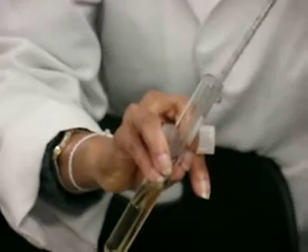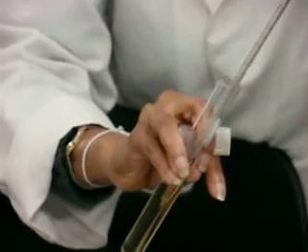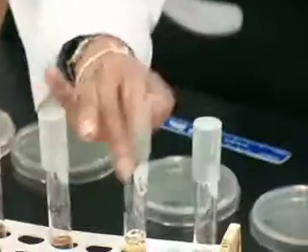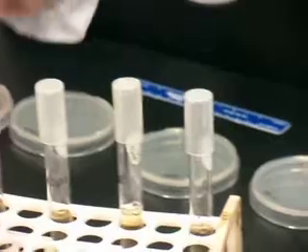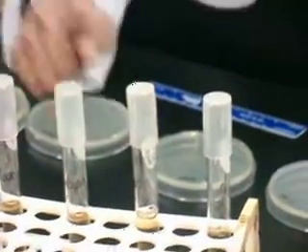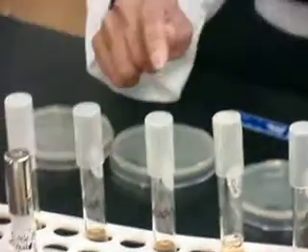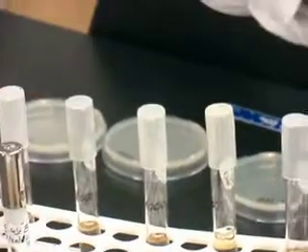And then again you mix it up 3 times. So like that you keep making the dilution series. Take 1 milliliter from here, add it to the third one, shake it, and complete the dilution series.